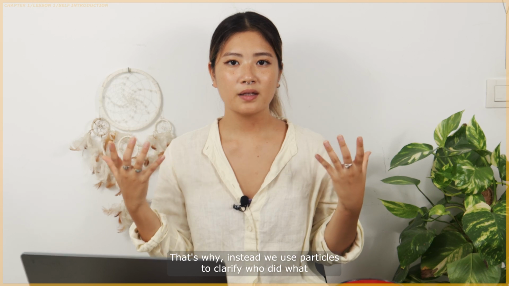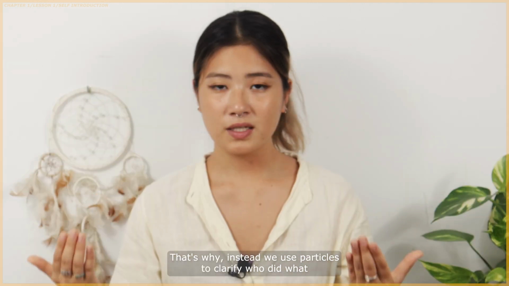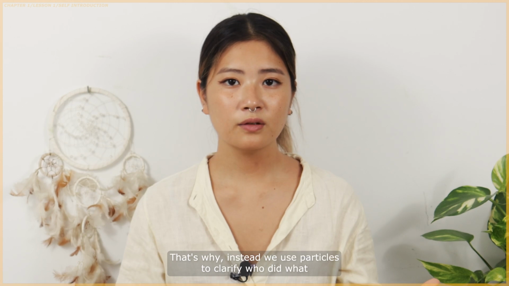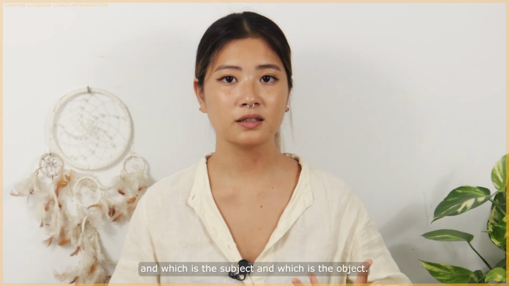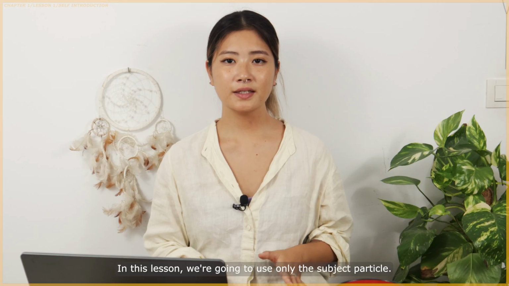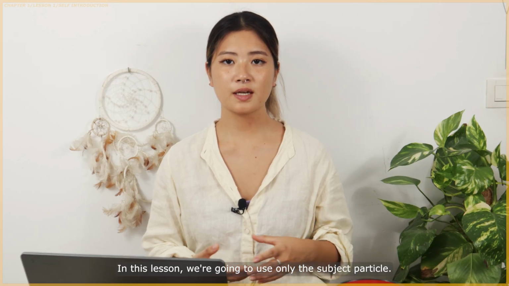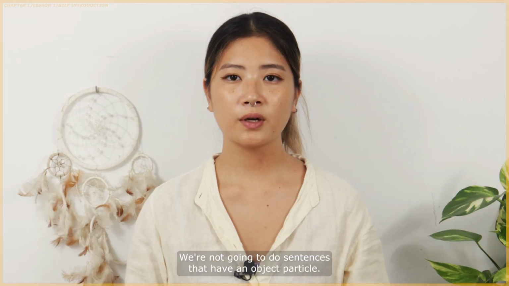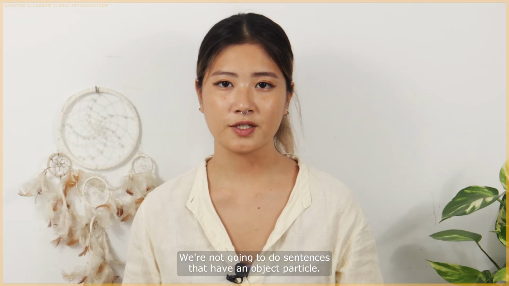That's why instead we use particles to clarify who did what and which is the subject and which is the object. In this lesson, we're gonna use only the subject particle. We're not gonna do sentences that have an object particle.